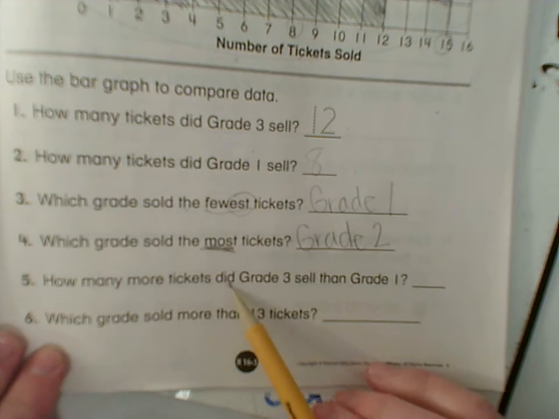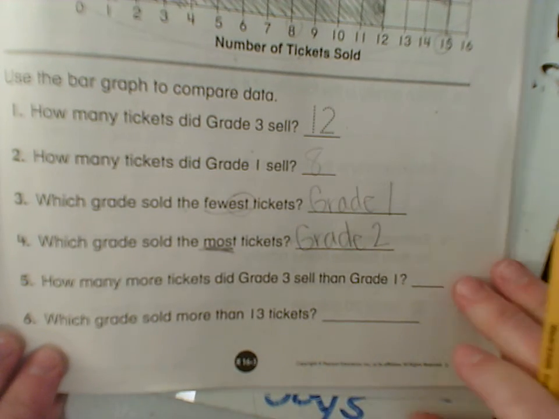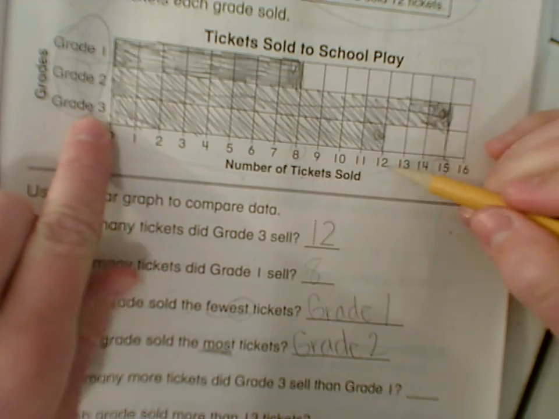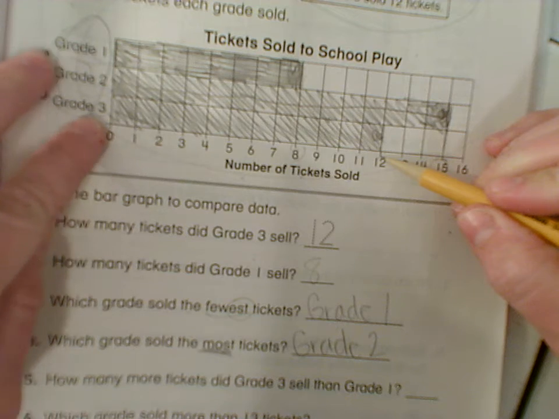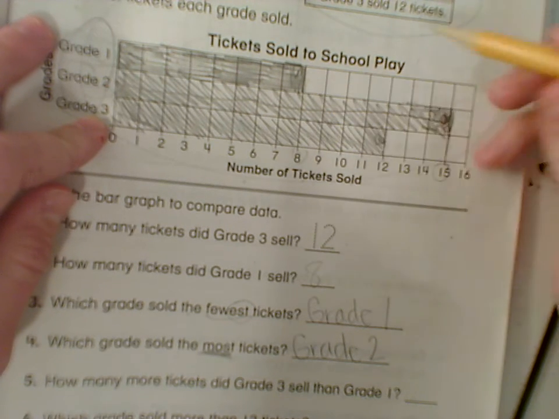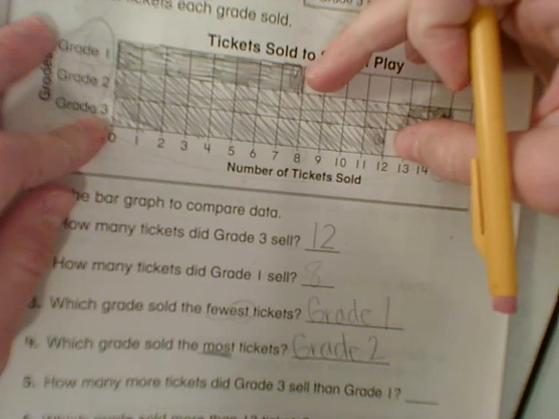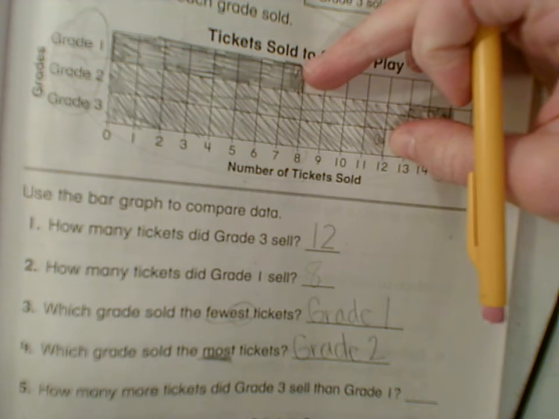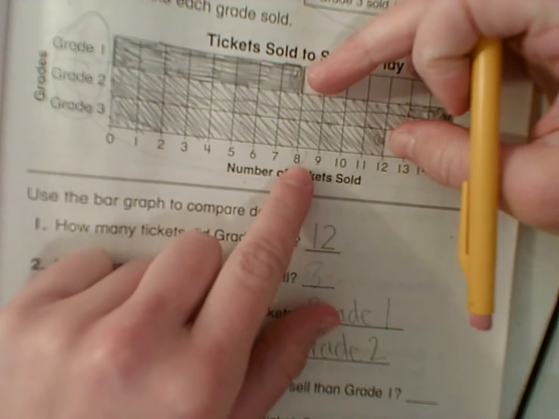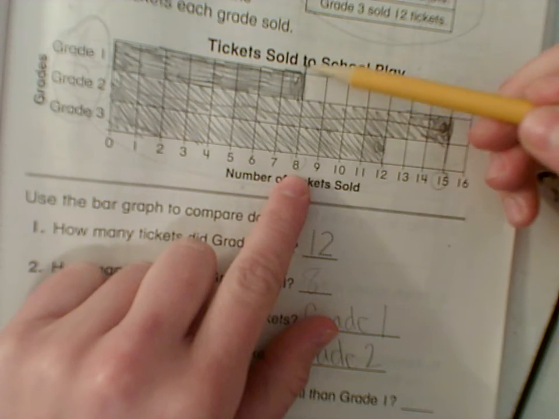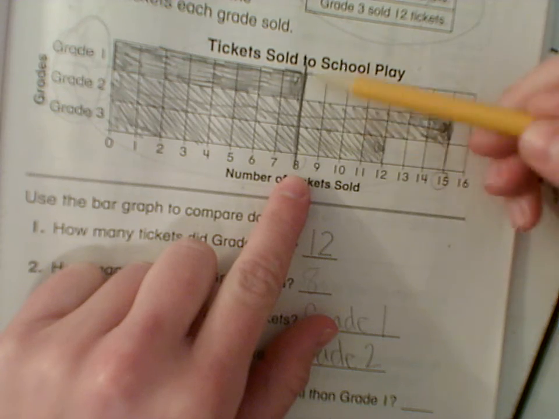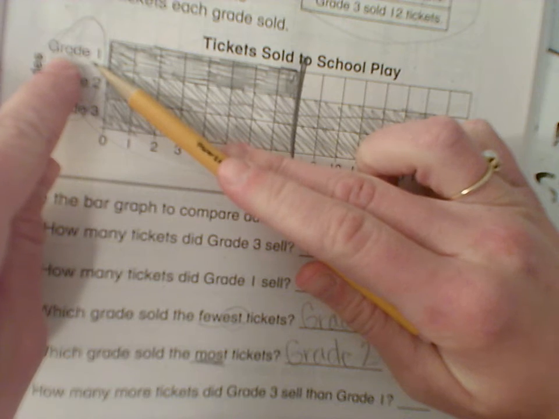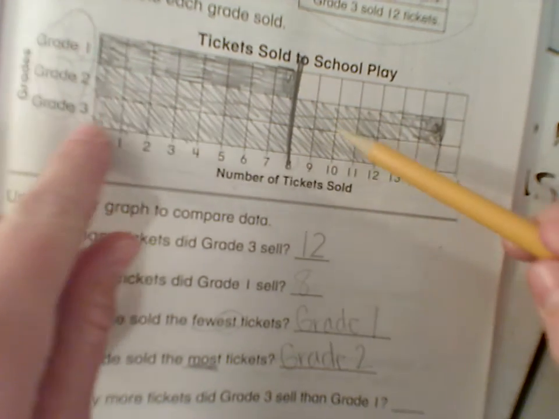How many more tickets did grade 3 sell than grade 1? So we need to look at grade 3. Grade 3 sold 12. And grade 1 sold 8. So I can mark these two bars with my fingers if I want, and all I'd have to do is go like this. I can make a line if I want. So this is the stopping point of grade 1, right? They sold 8. So how many more does grade 3?